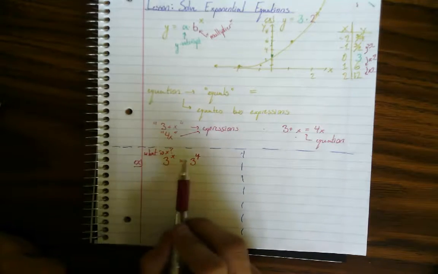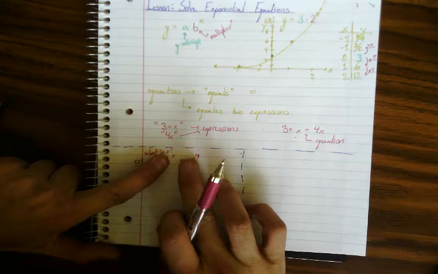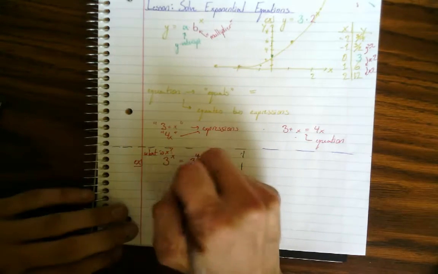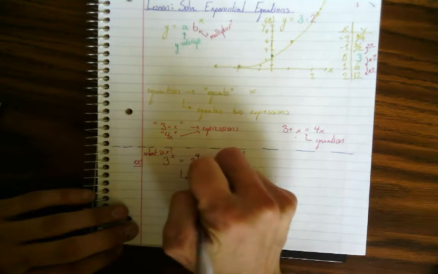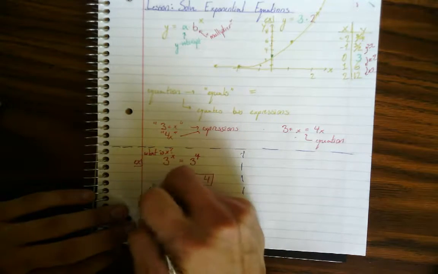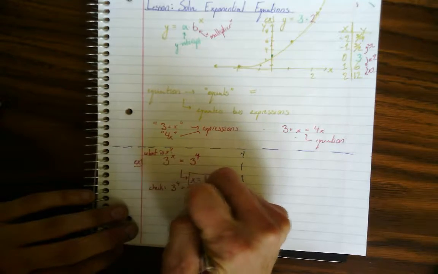Well, this one should be pretty trivial. You ignore the 3's because they both have the same base, and you say, okay, what do I have to replace my x with so that it turns into a 4? Well, we just said it. So in this case, x is equal to 4. Okay? We can check. We plug it in, we get 3 to the 4th equals 3 to the 4th. We are good to go.